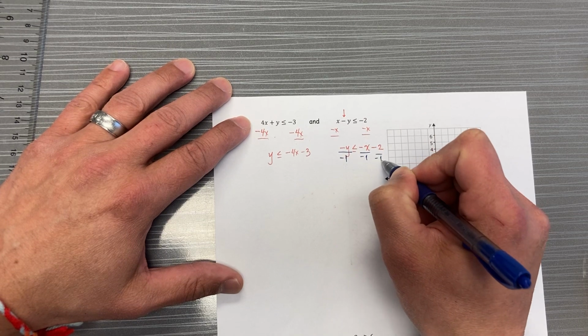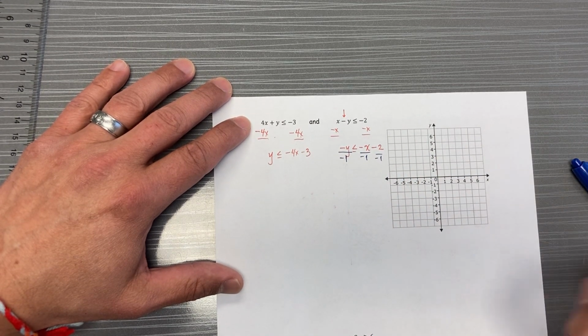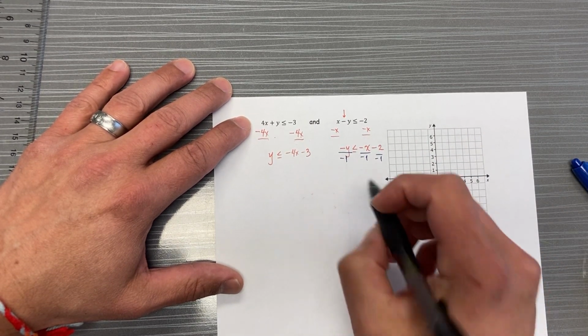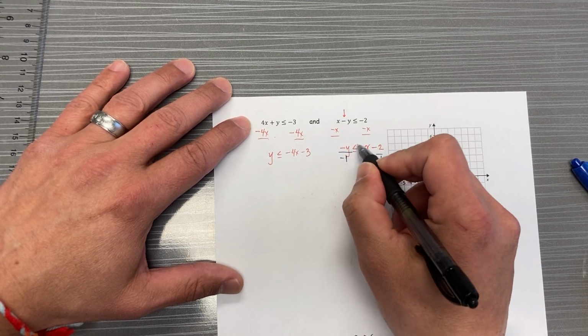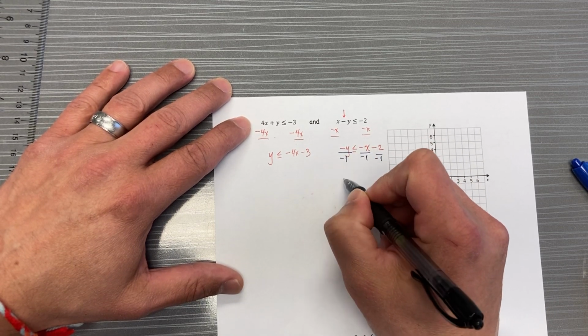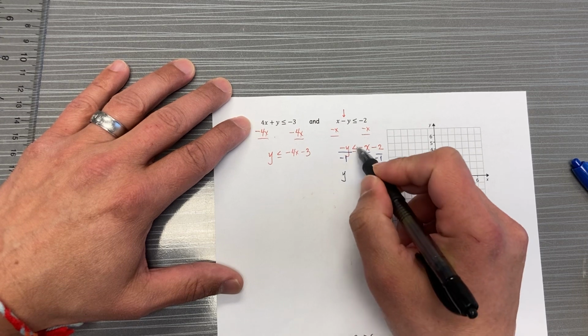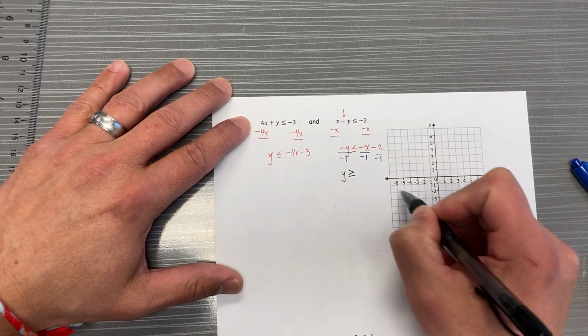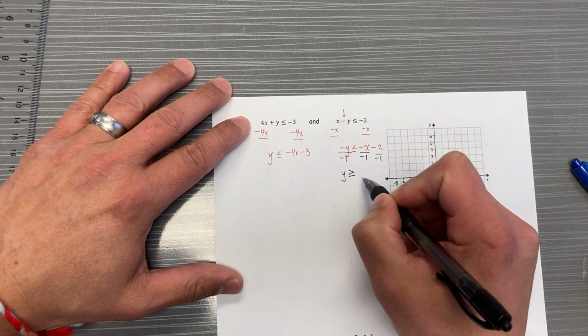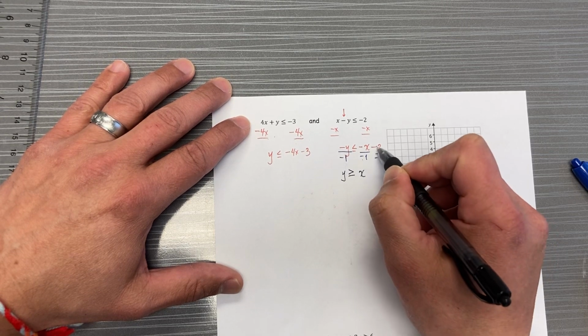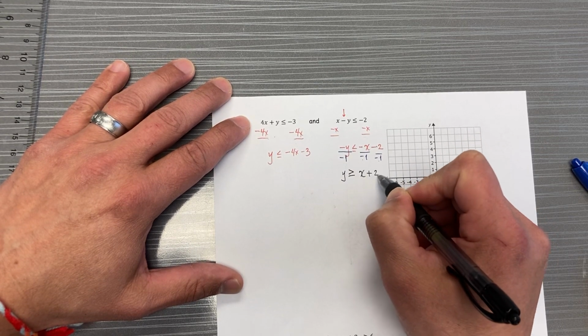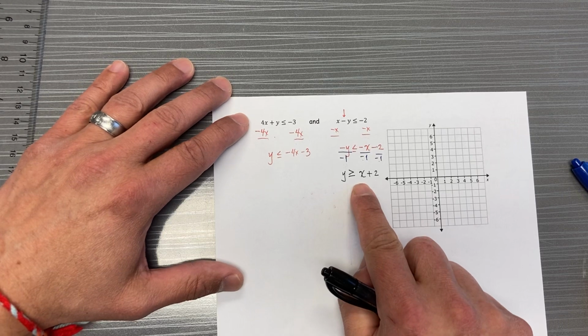Now, something interesting happens, okay? Remember, anytime you divide by a negative, the inequality reverses. So negative divided by a negative is a positive. You're going to reverse this guy. Goes like that. And then negative over negative, that's a positive x. -2 divided by -1, positive 2. And now this one is ready to be graphed.